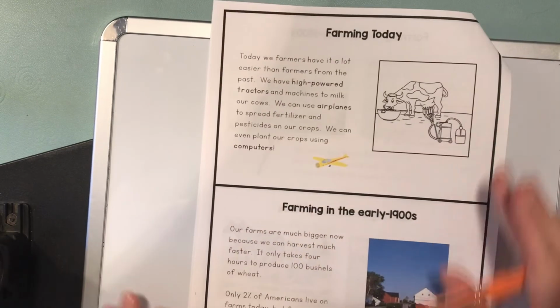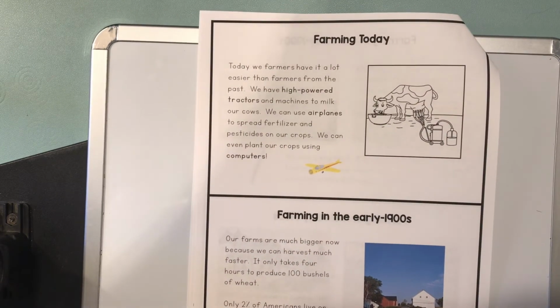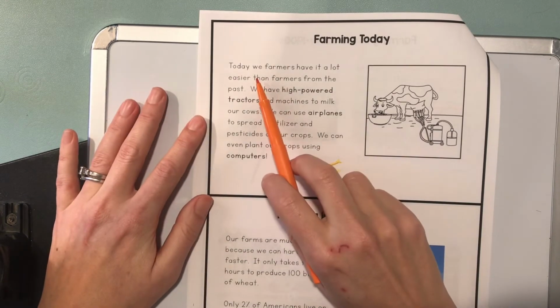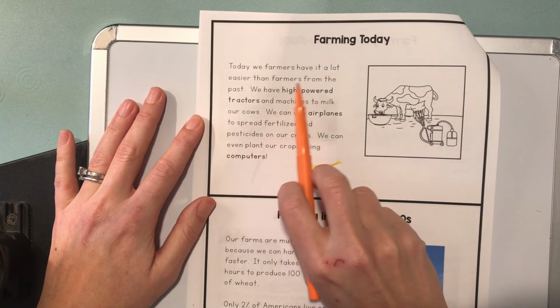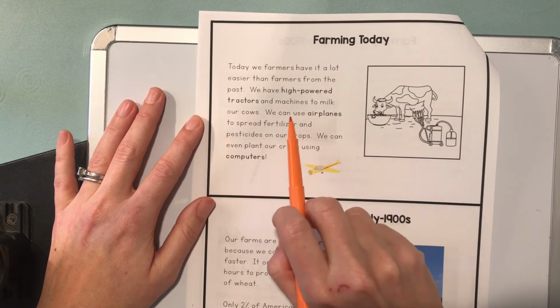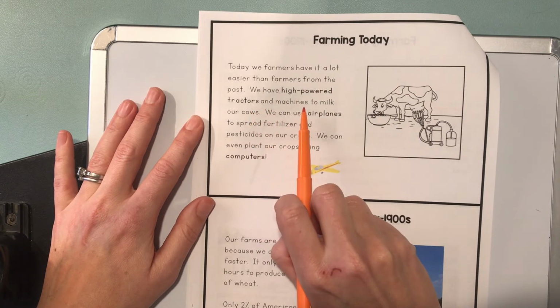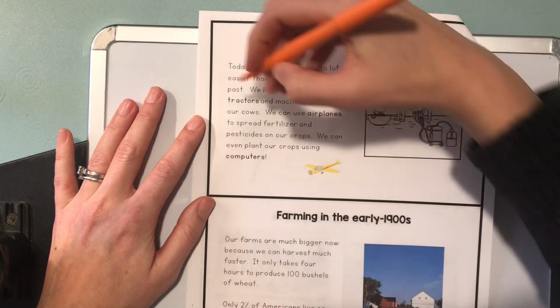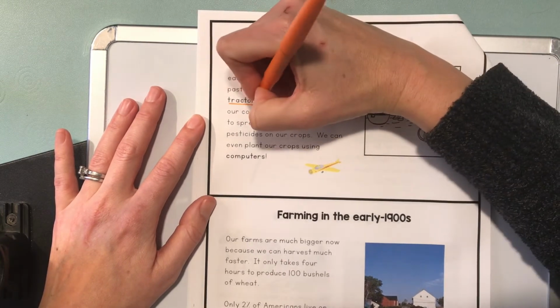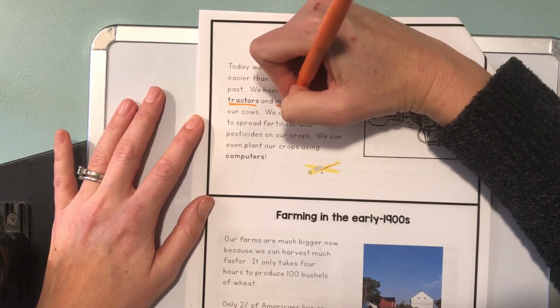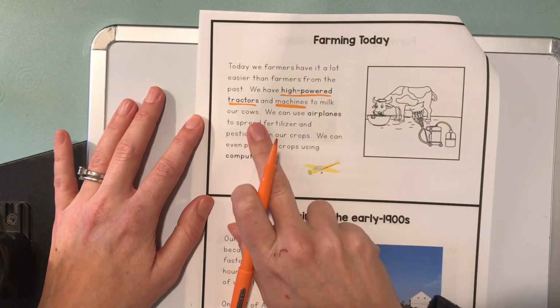And now we're into farming today, from the early 1900s to today, okay? Today, we farmers have it a lot easier than farmers from the past. We have high-powered tractors and machines to milk our cows. So not only do they have these high-powered tractors, but they also have machines. I'm going to underline that too, that milk cows.